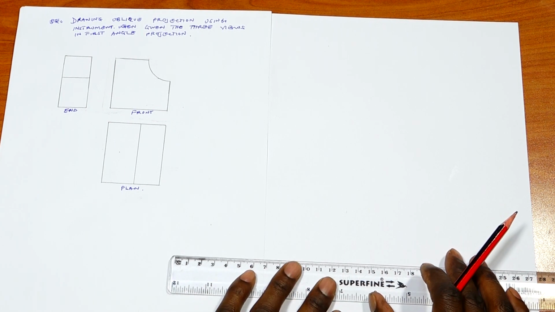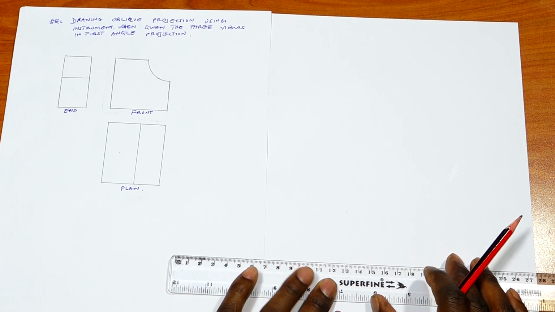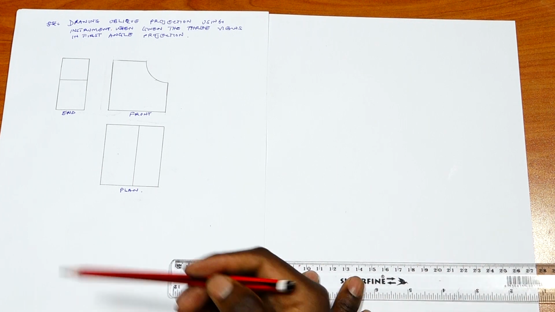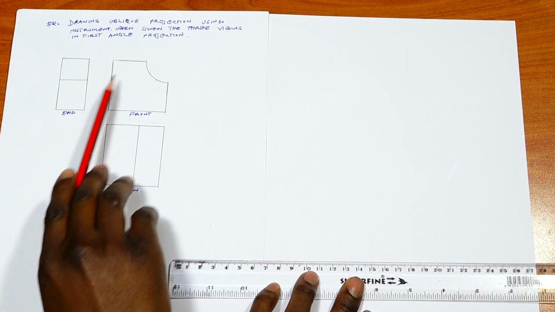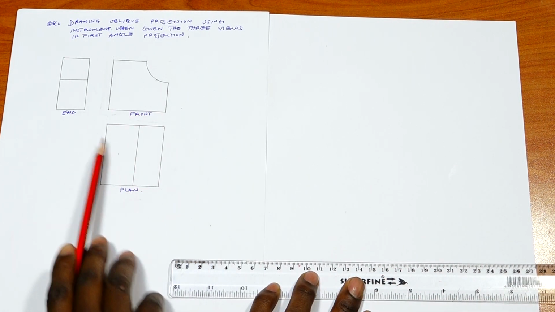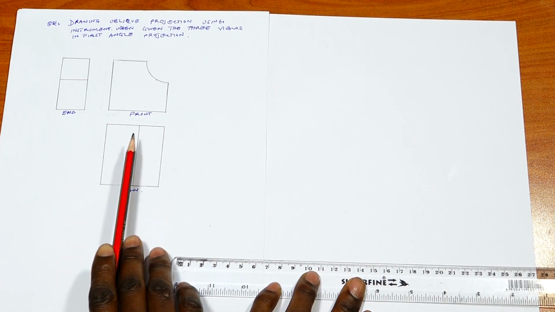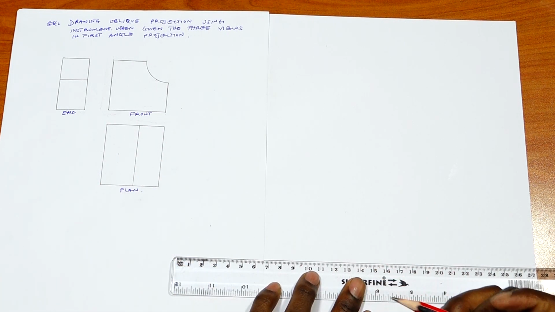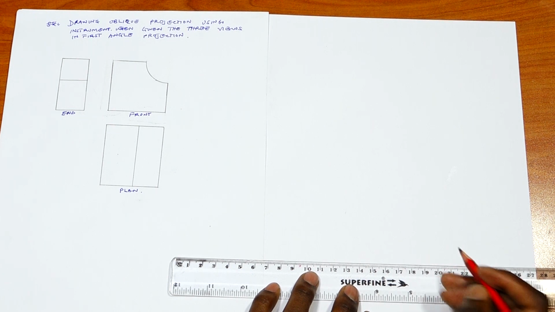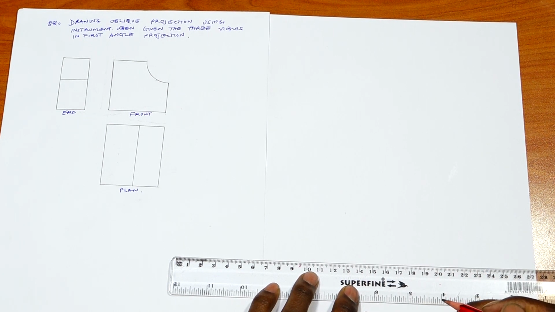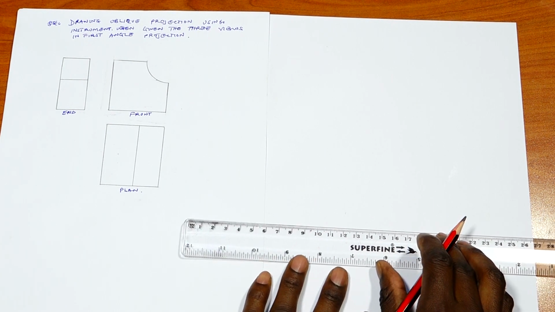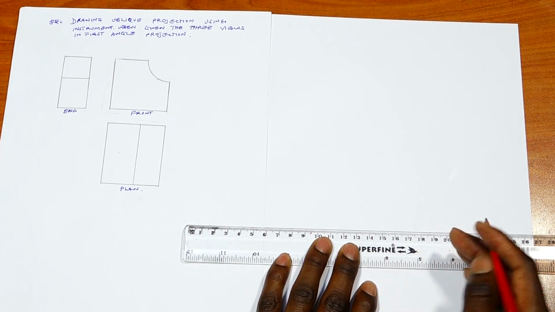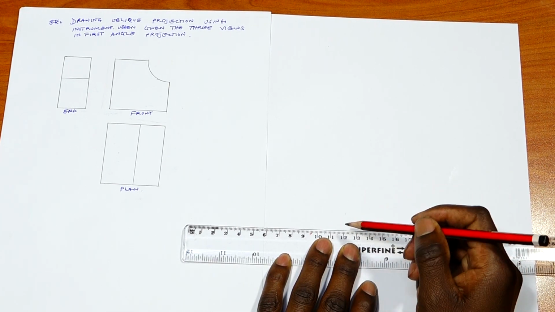How do we sketch using instrument? First of all, we are not going to use the measurements. You can see even on the diagram that we are given, we don't have the measurements. Now we are going to sketch it using instrument. How do we sketch? First of all, the first thing we need to do is develop the axis. Now I'm going to develop the axis.